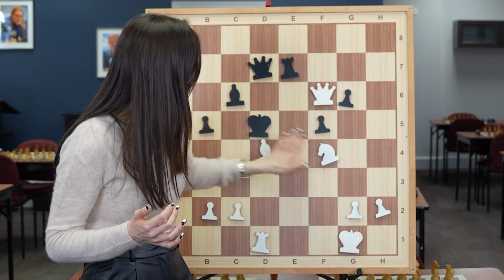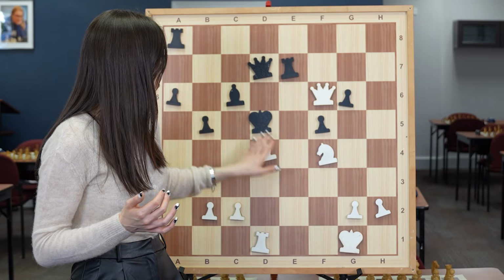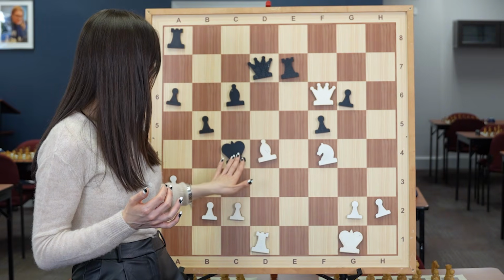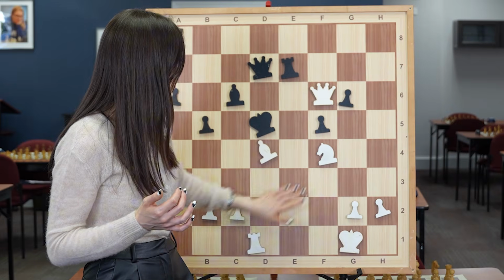We have knight f4, but the king goes up, and I don't know what's going to happen then. Probably good things. Actually, knight f4, king goes up, and then we go check, but then there is a king takes. Well, maybe that works, maybe that doesn't.